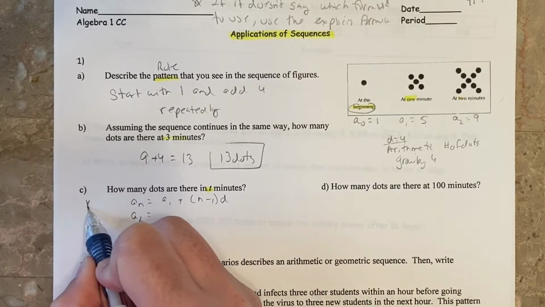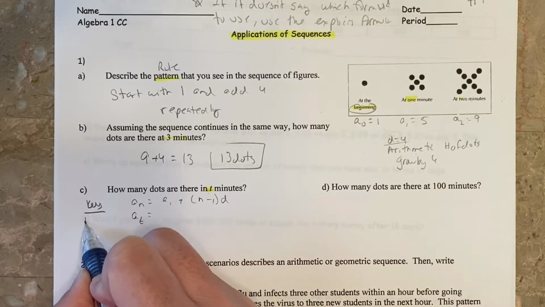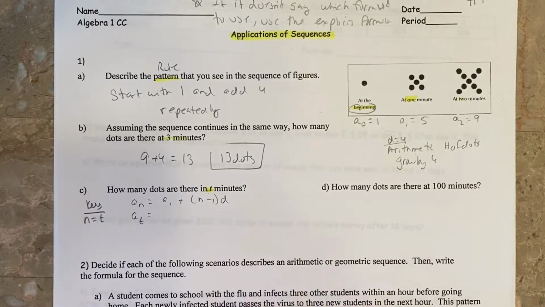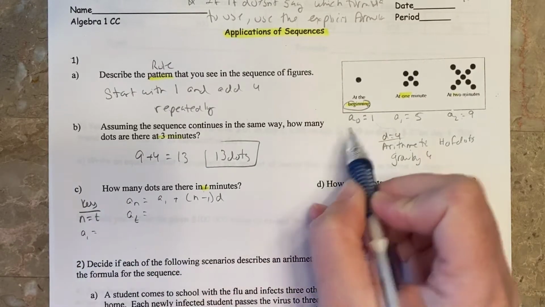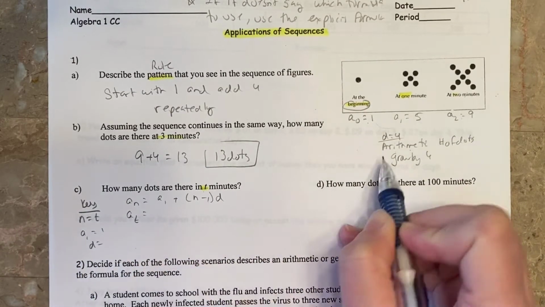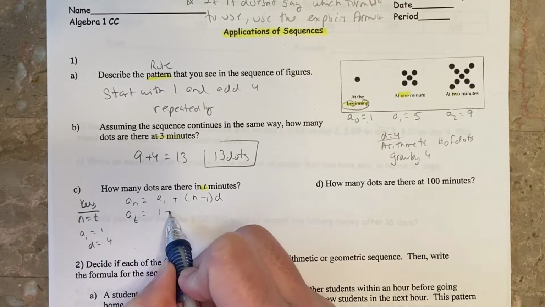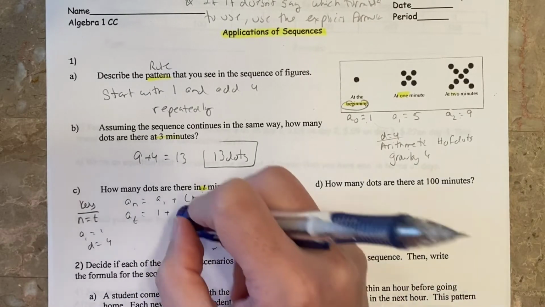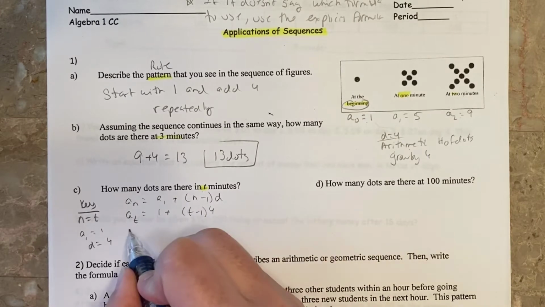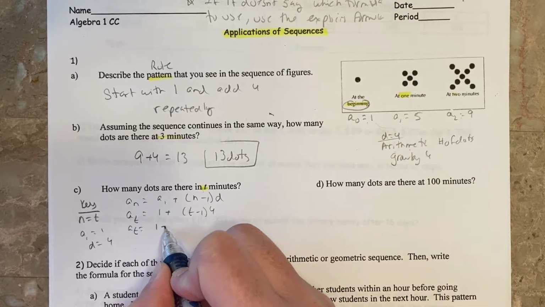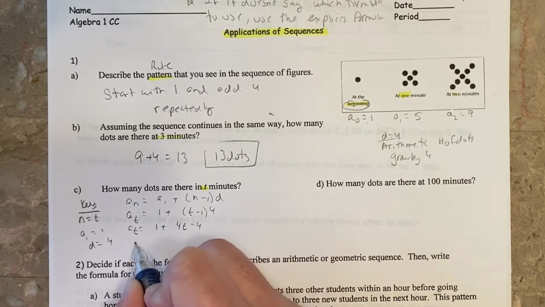Because I really can't change a formula, on the side I have to have a key, and that's going to allow me to change these letters. So a sub 1 I know from over here is 1, and the common difference is 4. So we have 1 plus, make sure that it is a t because it wants t minutes, t minus 1 times 4. And then you can distribute and combine your like terms.